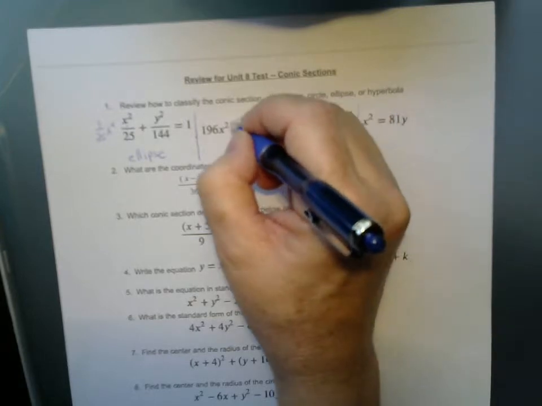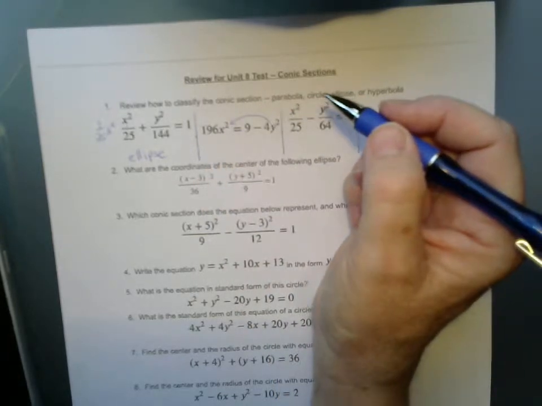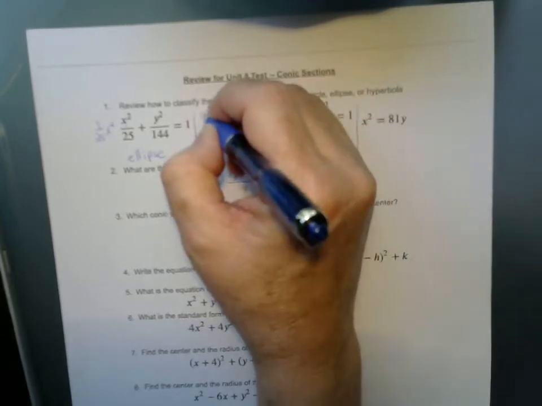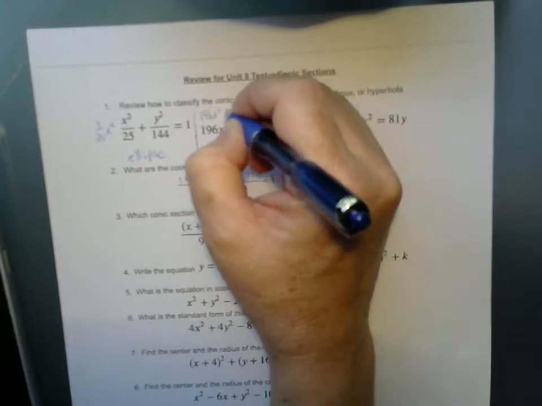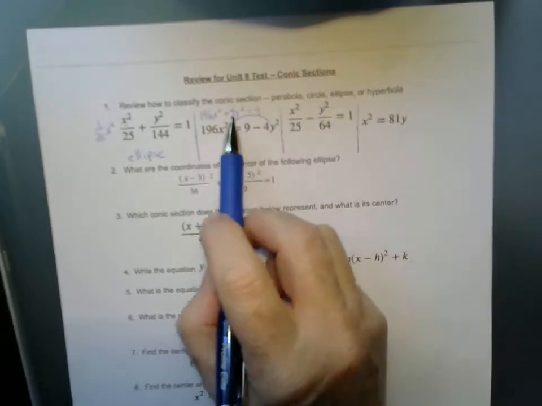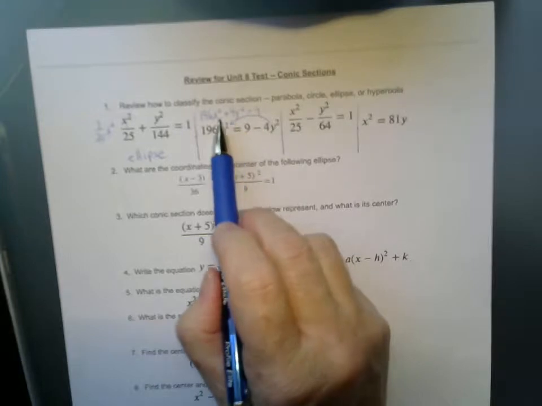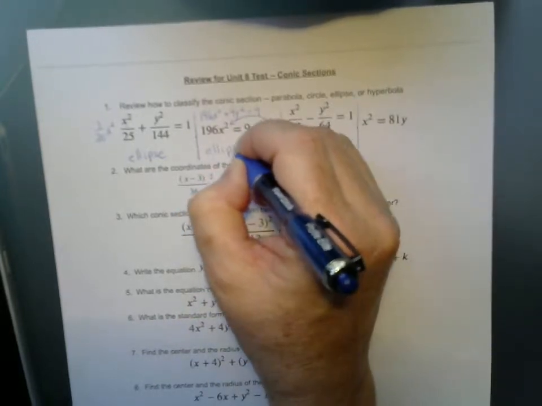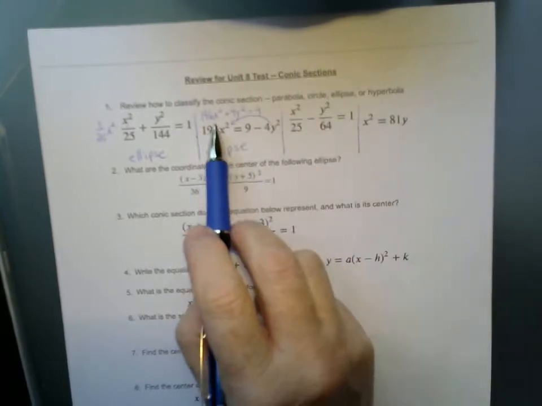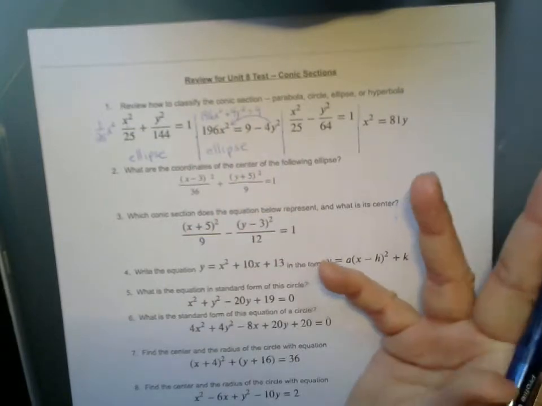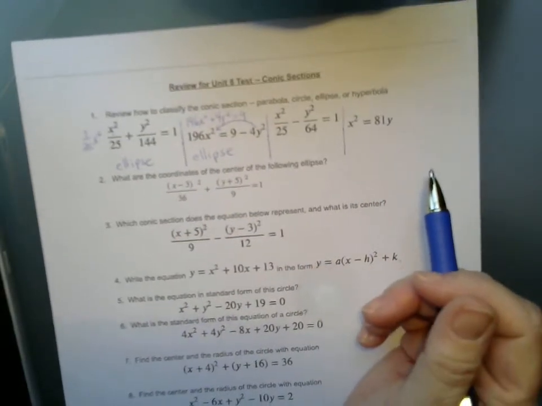This one, you've got to take that 4y over because the x and the y need to be on the same side of the equal sign. So that would be 196x squared plus 4y squared equals 9. So once again, they're both squared. It's a plus, but the coefficients are different. So this also is an ellipse. Now, if it had been 4x squared plus 4y squared equals 9, the coefficients would have been the same and it would have been a circle.